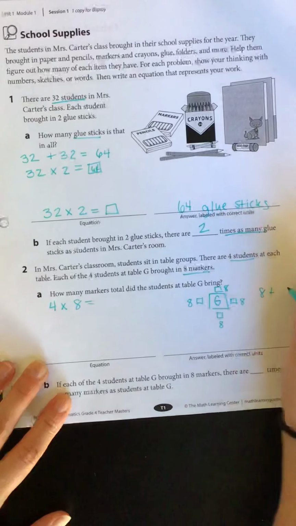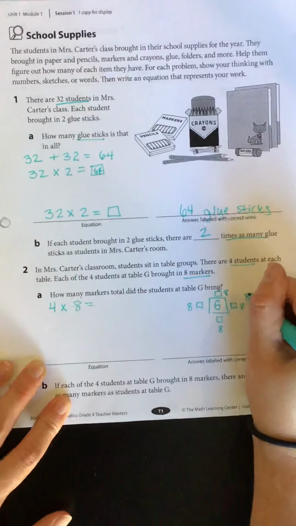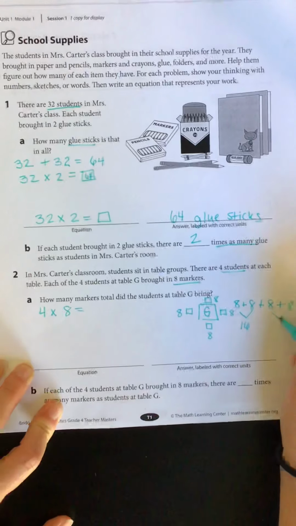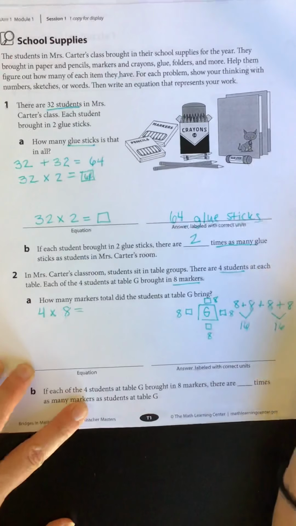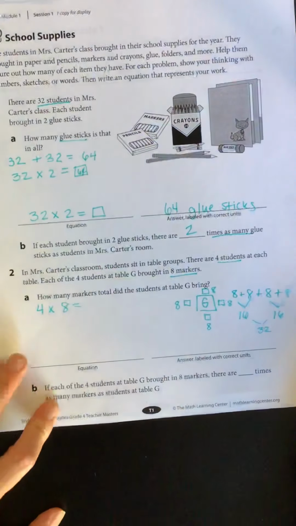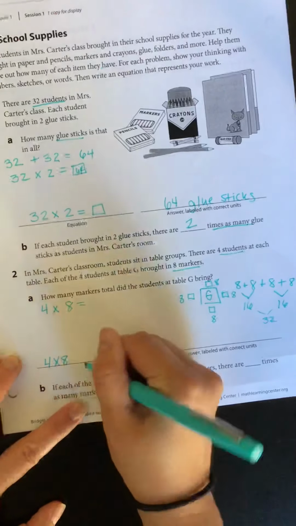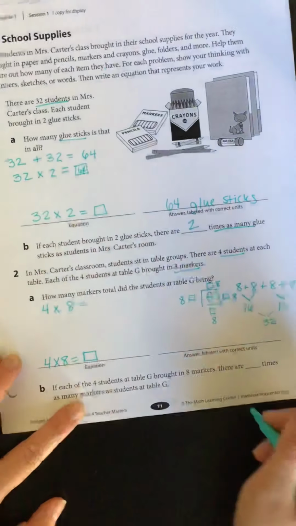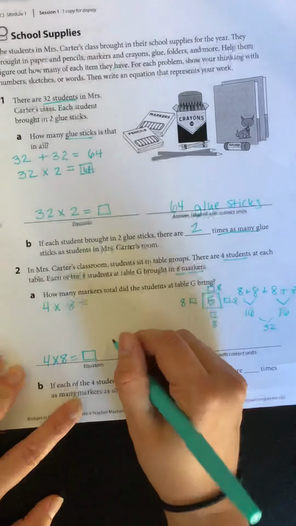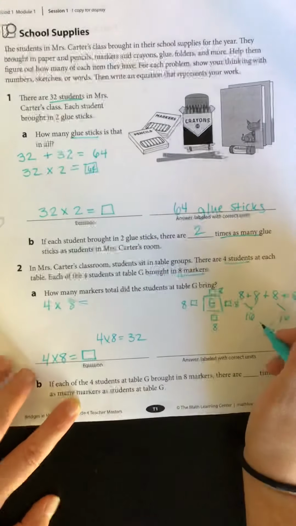8 plus 8 plus 8 plus 8. Well, I know that 8 plus 8 is 16. And then I could do 16 plus 16 and get 32. So my equation would be 4 times 8 equals something unknown. Or I could write 4 times 8 equals 32.